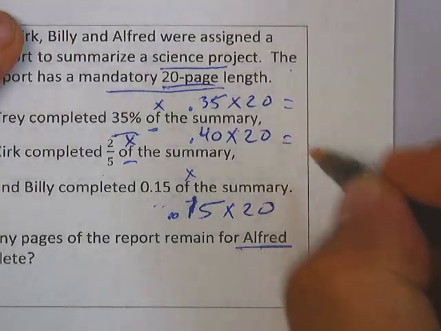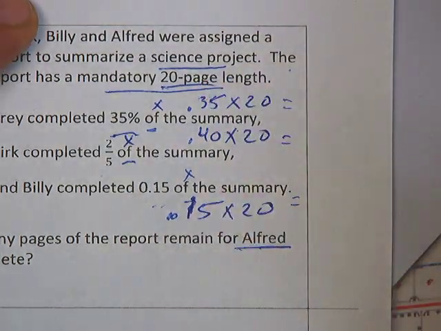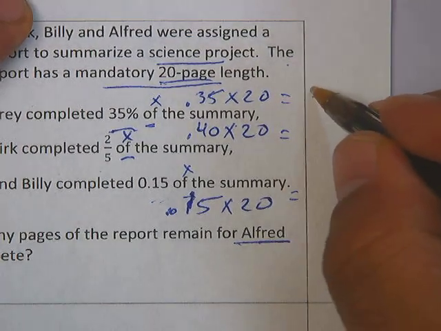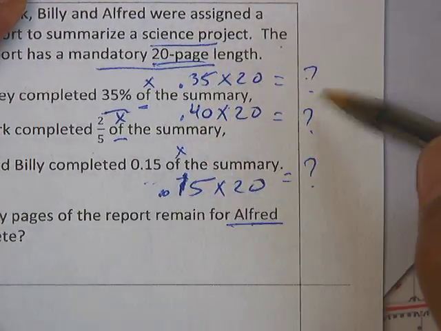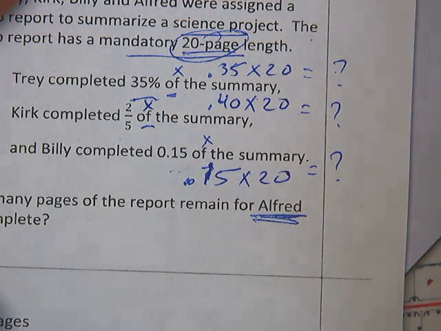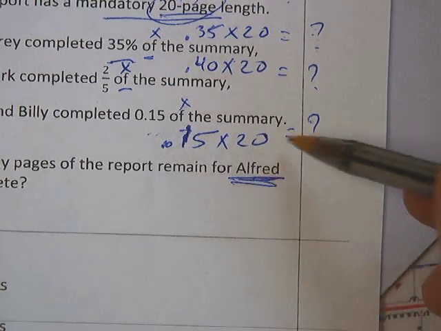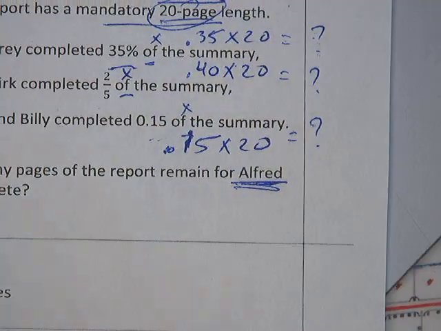We can find out how much of the pages, because what does the word of mean? The word of in math means multiply. So then I can multiply 0.35 times 20. 2/5, you should know, is 0.40. 0.40 times 20, and then this is 0.15 times 20. Okay, and that'll tell you how many pages each person did for the report or the project. Multiply, and you know how many pages each person did, and then you'll know how many are left for Alfred.